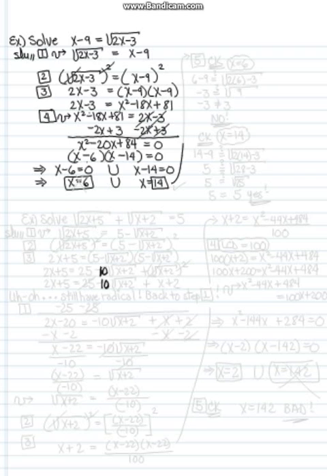Step 5 you cannot skip. We must check each of our solutions by plugging the value into the original equation and seeing if it makes both sides equal. So first we'll take the original equation, replace x with 6. We'll get 6 minus 9 and ask, is that equal to the square root of 2 times 6 minus 3? Well, that means that we're asking, is negative 3 equal to the square root of 9? Well, they introduced the square root sign, I didn't, so the answer is positive 3 on the right side. Negative 3 is not equal to 3, so no, that's a bad solution.